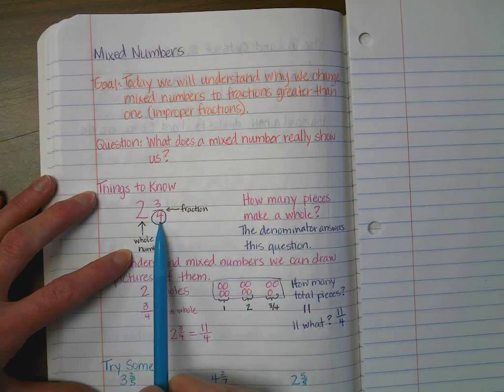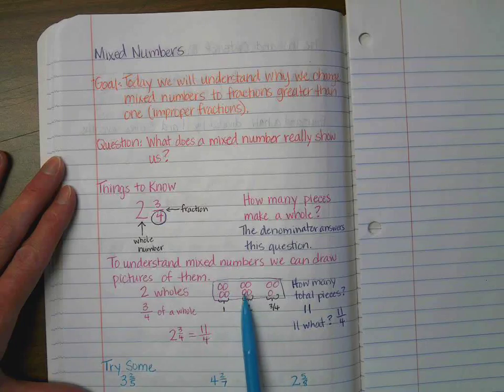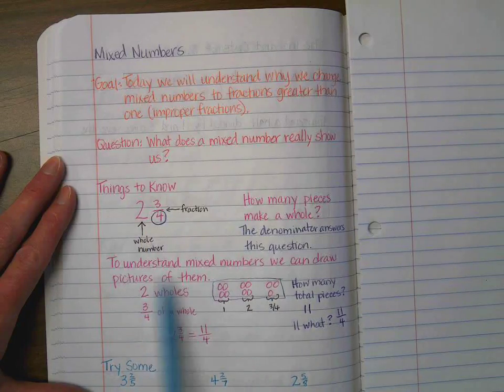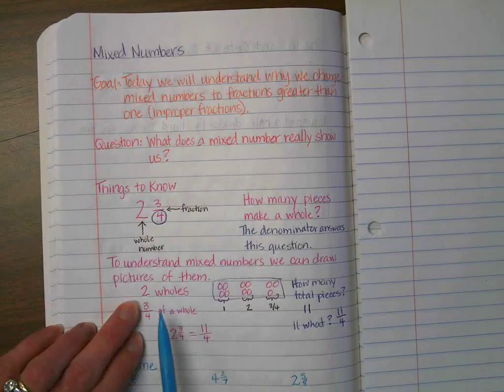Well, there has to be 2 groups of 4 pieces. So if you look right here, we have 1, 2, 3, 4. That makes up one whole. 1, 2, 3, 4. That makes up another whole. And then the fraction represents the part that is not quite full. Okay? So to answer the mixed numbers, we can draw pictures of them.